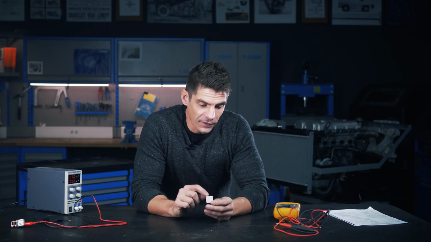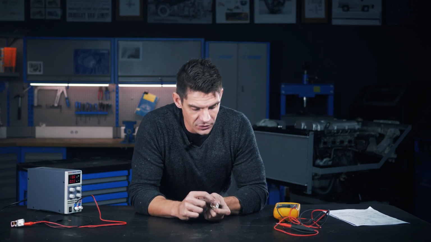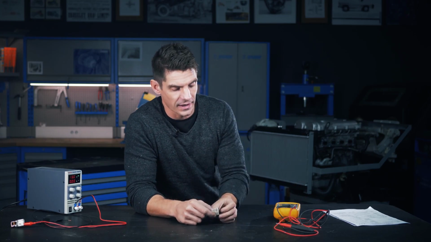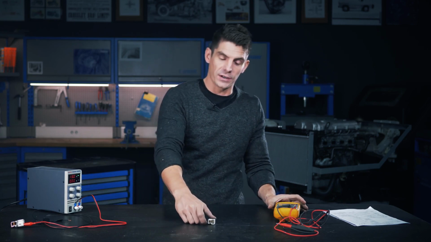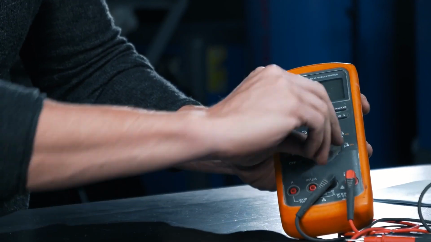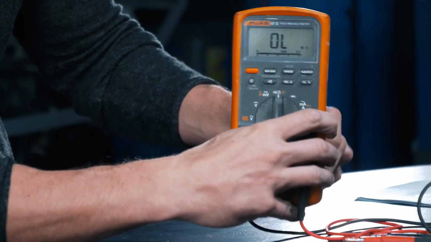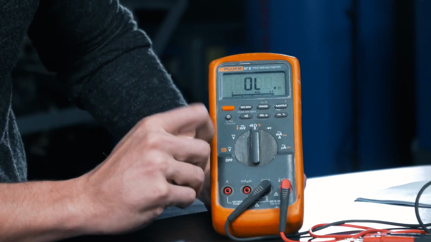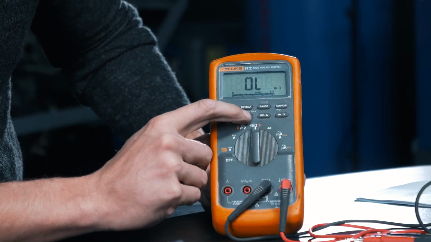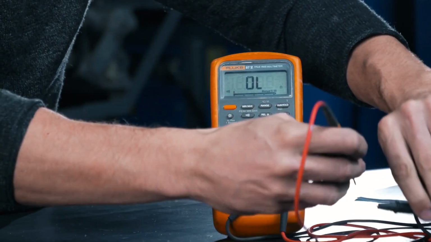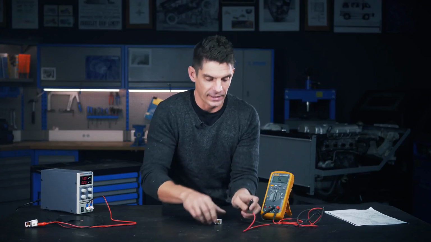So having identified which are your terminals, we've got 2 for the coil and 2 for the high current side, we can then do some tests and actually work out, is this thing working? So we bring the multimeter into play. Let's switch this across to resistance mode, and we turn on the sound because we have beeps. Lovely. Okay, so we test first our coil side.